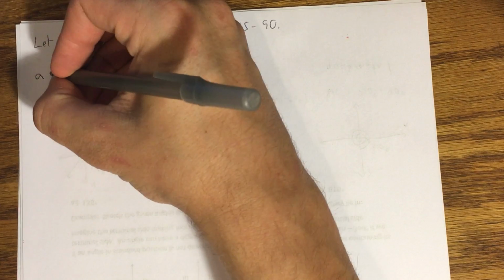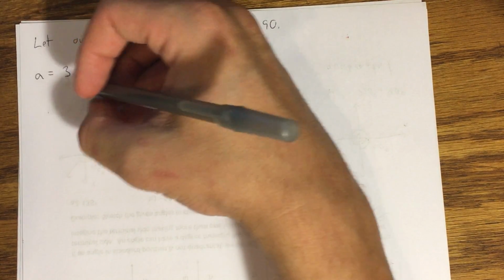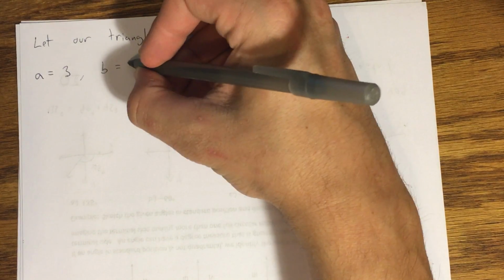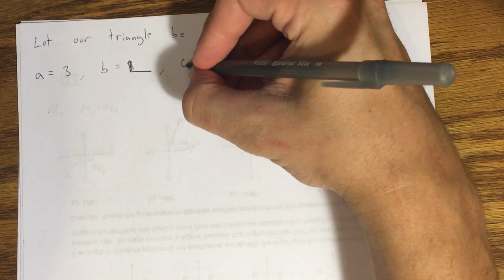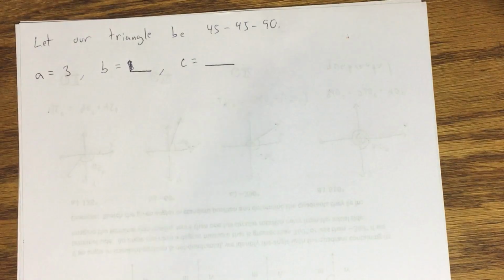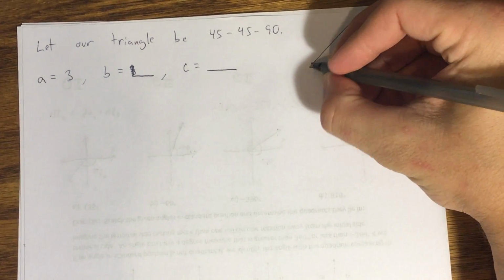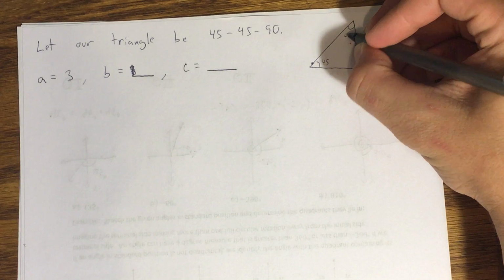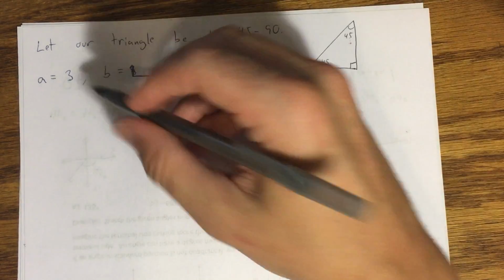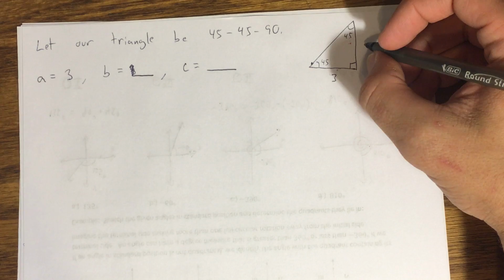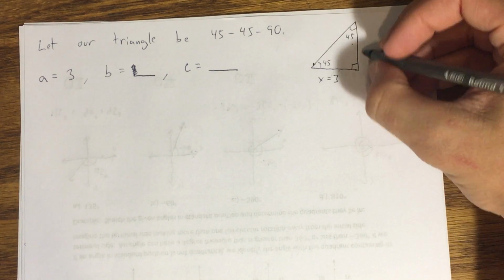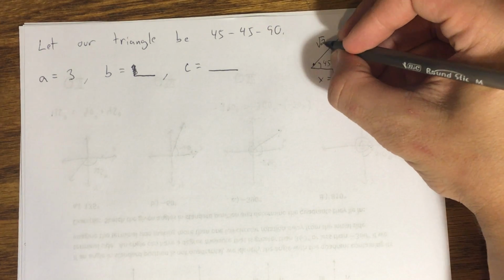Suppose I give you A equals 3. B would also have to equal 3 because... Oh, sorry, I jumped the gun. We're going to assume we don't know that. For these problems, I'm only giving you one of the 2 side lengths, not 2 of them. So from our 45, 45, 90 triangle, either of the 2 legs I could call A, so that would be 3. Now, according to our 45, 45, 90 triangle, I labeled one of the legs x, the other leg would be x, and then the hypotenuse would be root 2x.